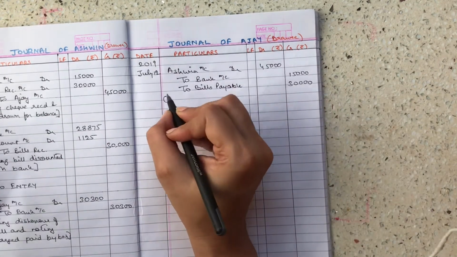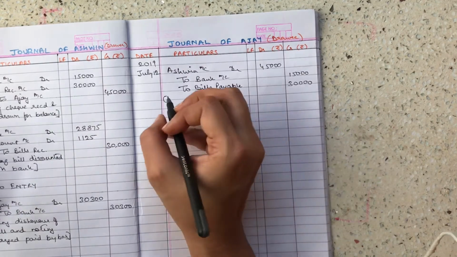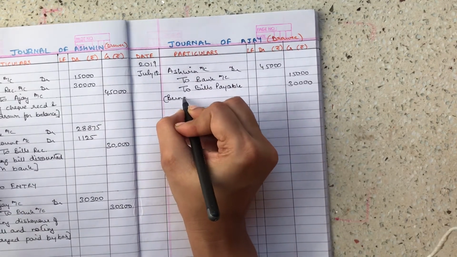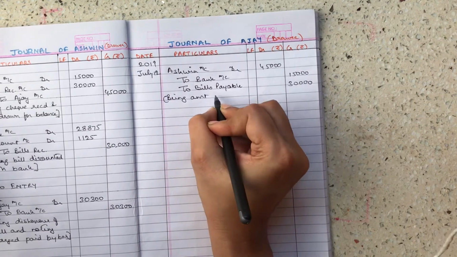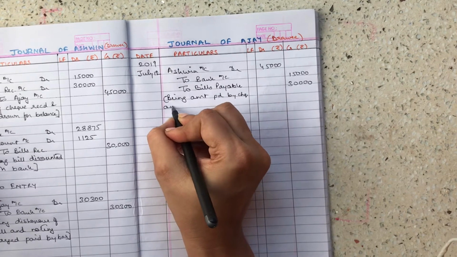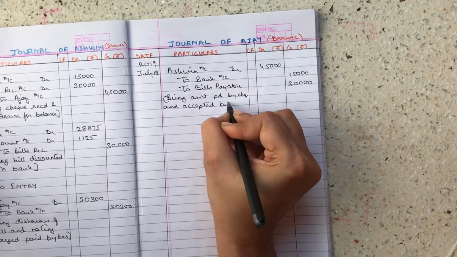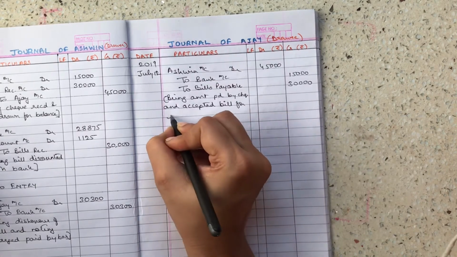Being amount paid by check and bill accepted for the balance.